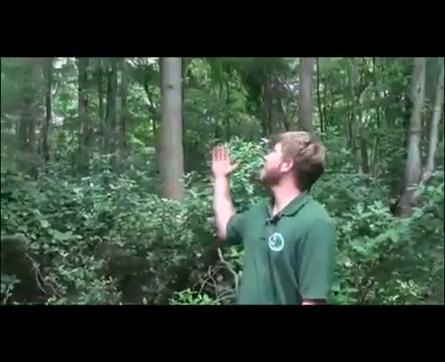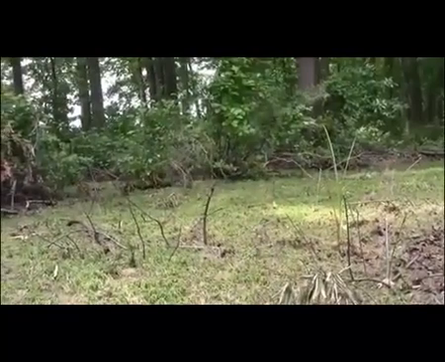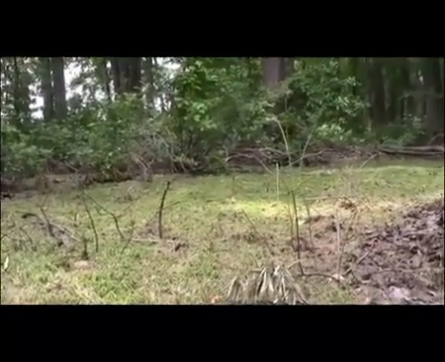Here we have a black gum, a mature black gum, which is found in very wet areas. So growing along the surface here we have sphagnum, which is a very wet-conducive plant as well. Grows in very wet areas.